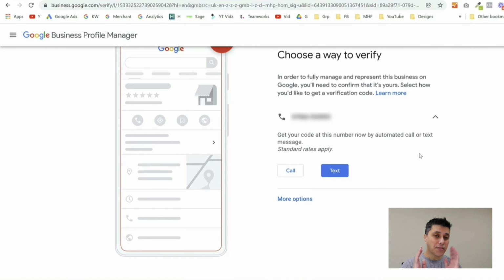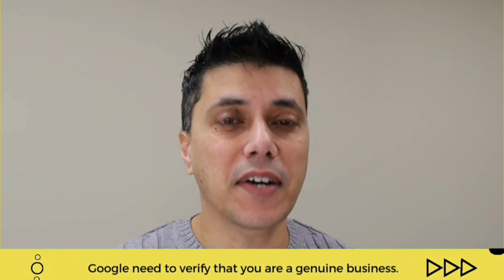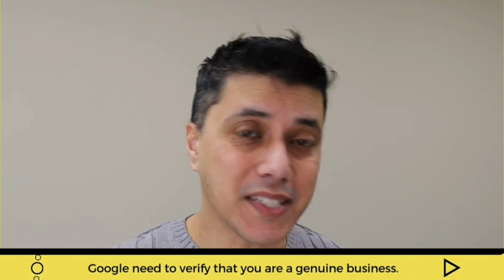Okay, so at this stage, this is really important now. What happens is Google needs to verify that you are a genuine business and you've entered some genuine details about your business, because it doesn't want people to just make up lots of addresses.